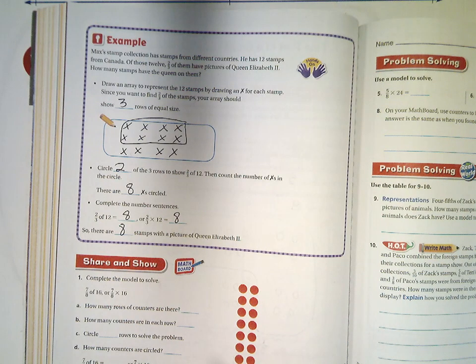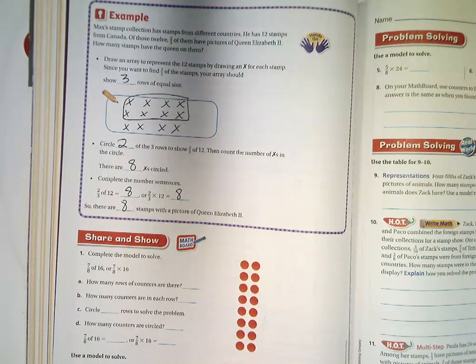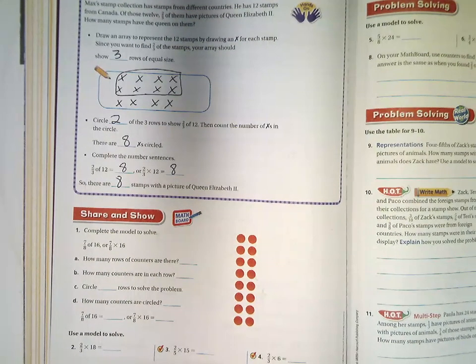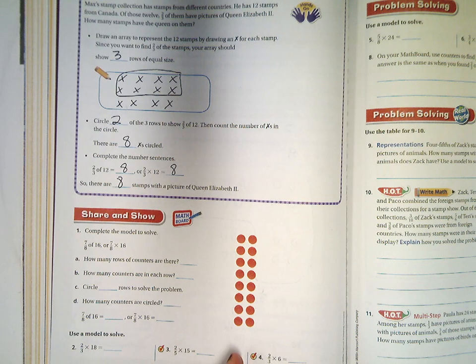So look here. On this little thing right here, it already has the counters there for you to use. So I can find 7/8 of 16. So what do we have right now? What's listed here?